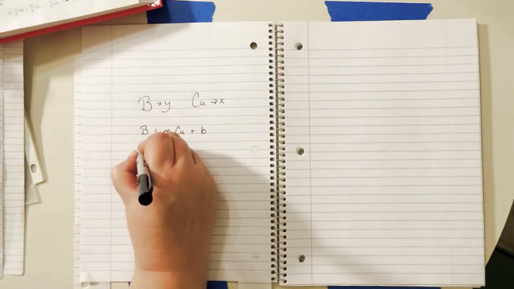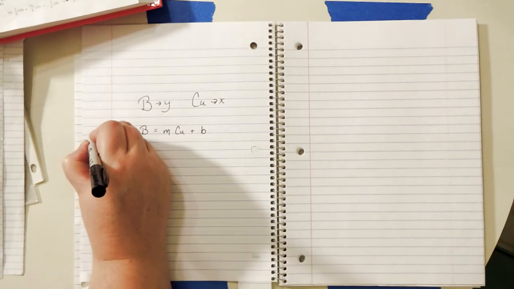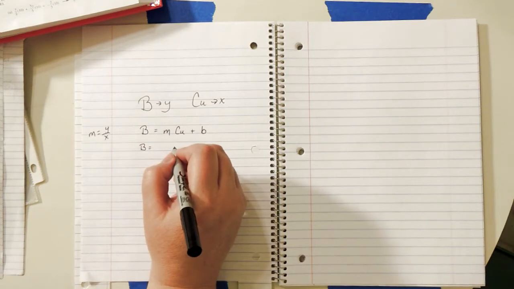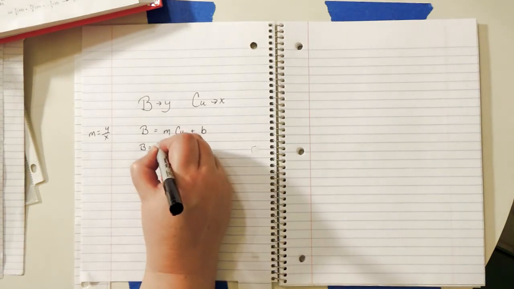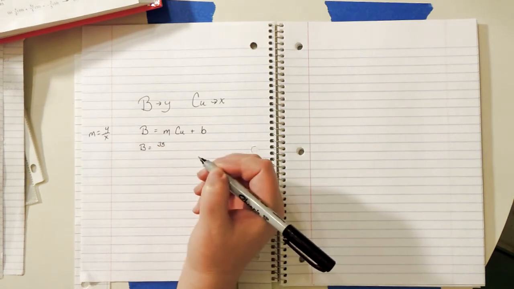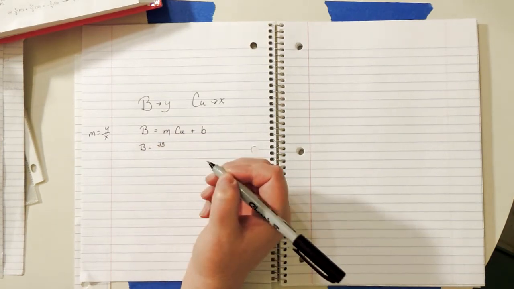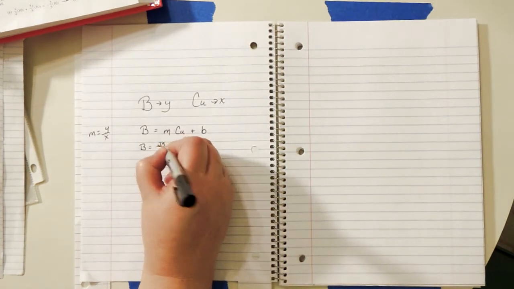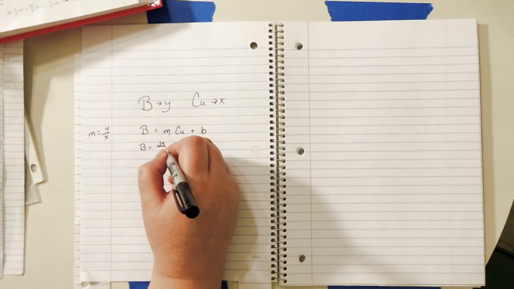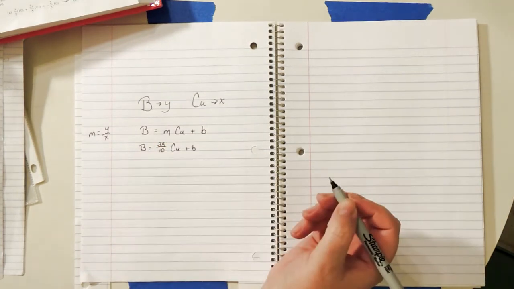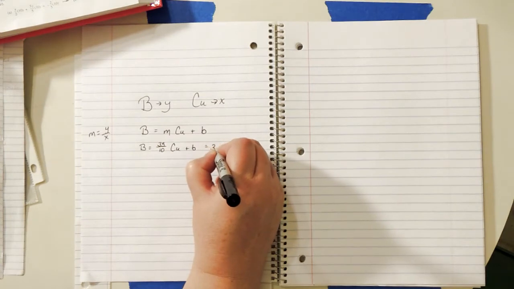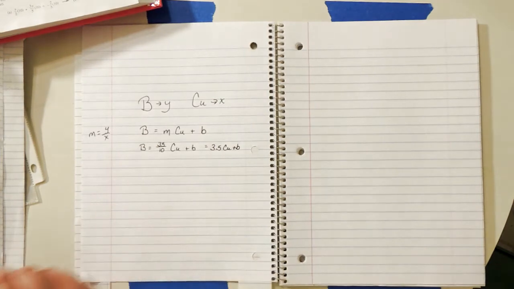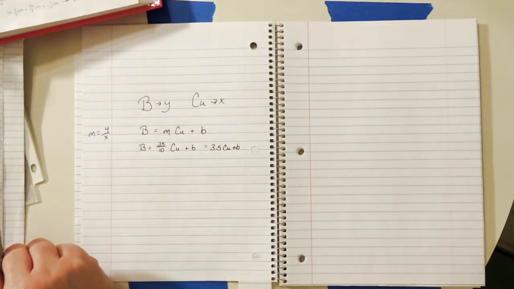So now we have b equals, you remember slope equals y over x. The y was 35 because they started at the 5 in the y. And the x will be 10, which equals 3.5 copper plus b.